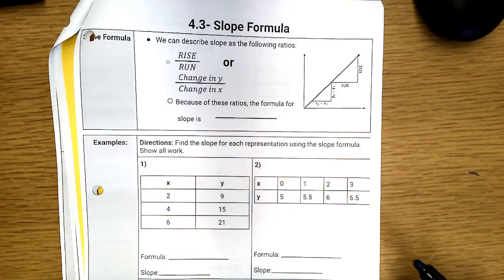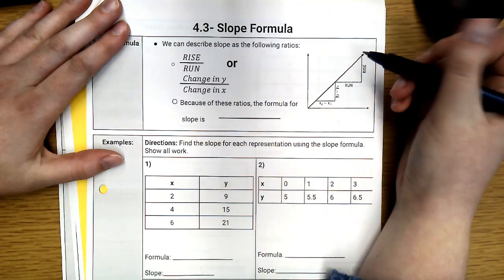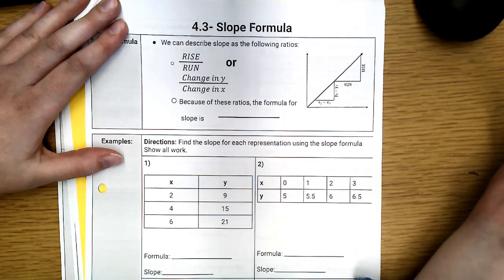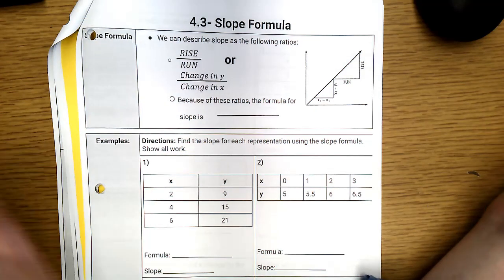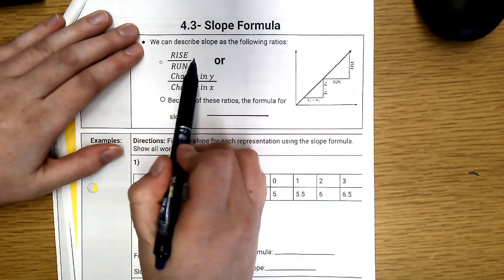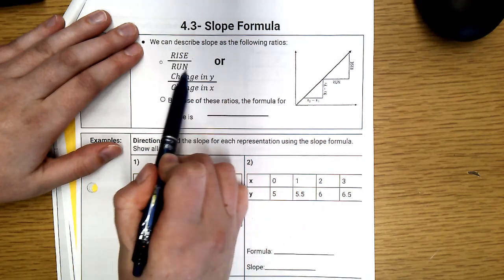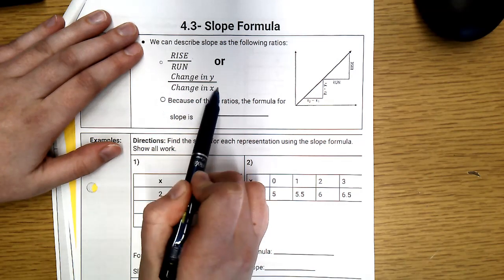So we've learned how to do slope from a graph. We know that it is rise over run. Now we're going to learn how to use a formula in case we're asked to do things with tables or with ordered pairs. So we know rise over run. We know that's the same as change in y over change in x.